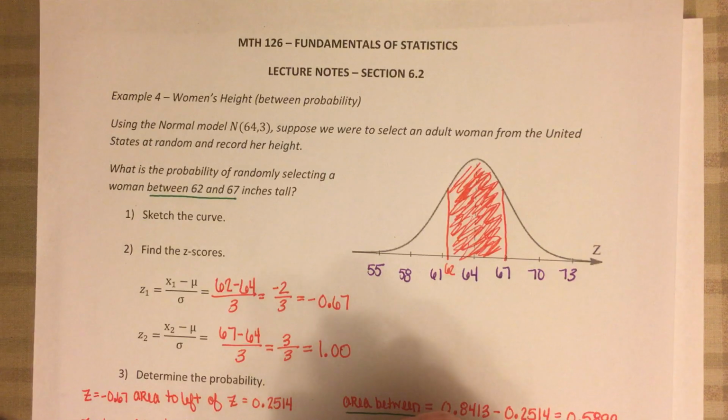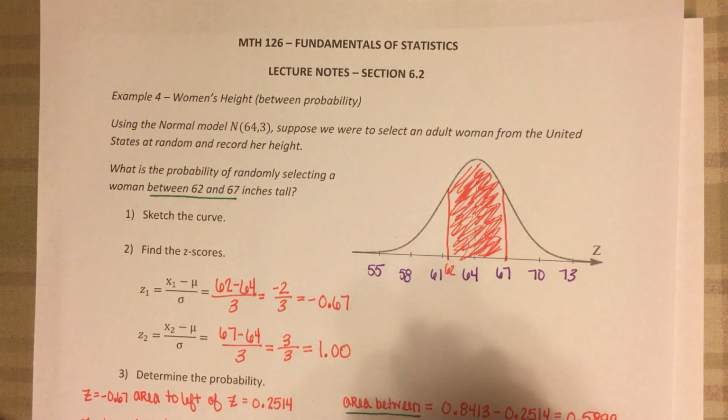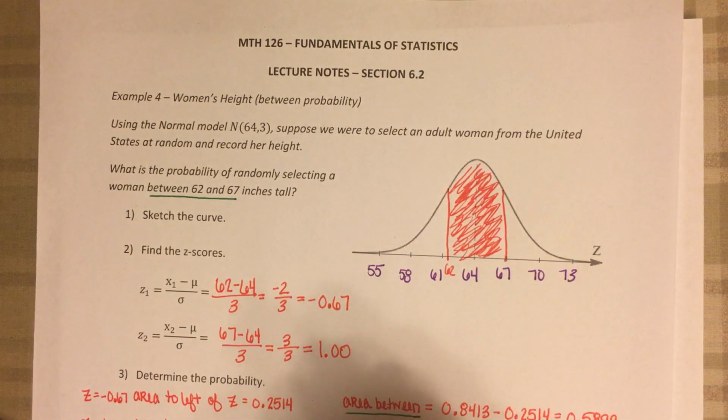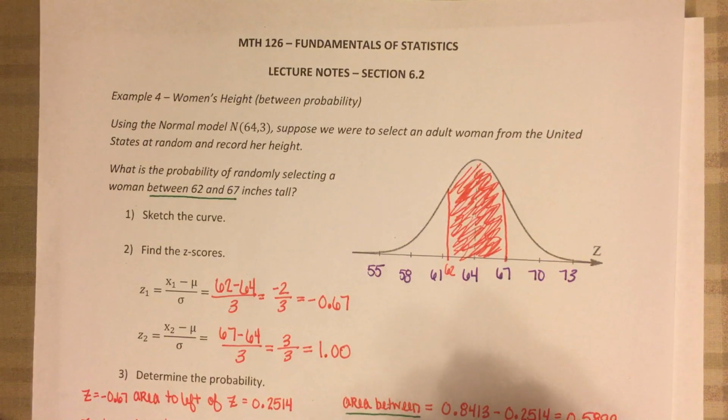So the probability of randomly selecting a woman between 62 and 67 inches tall is about 59%.